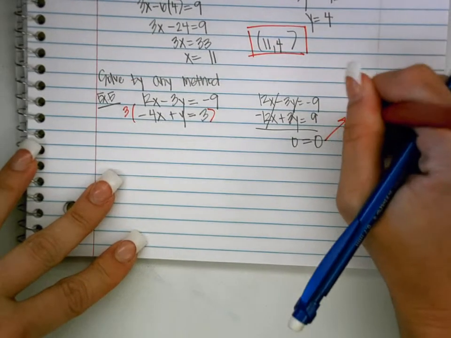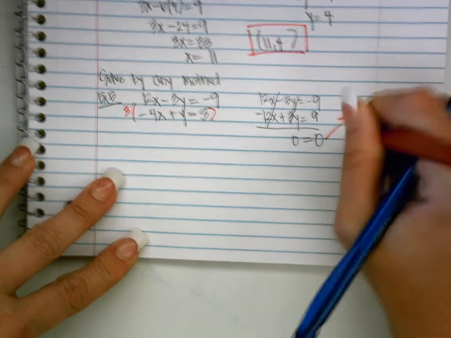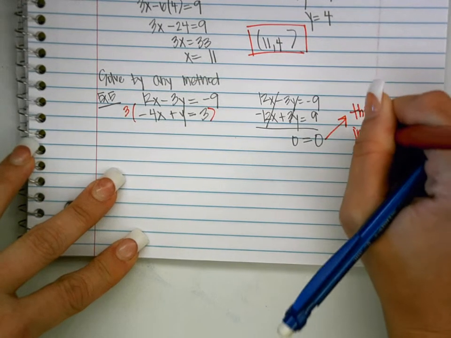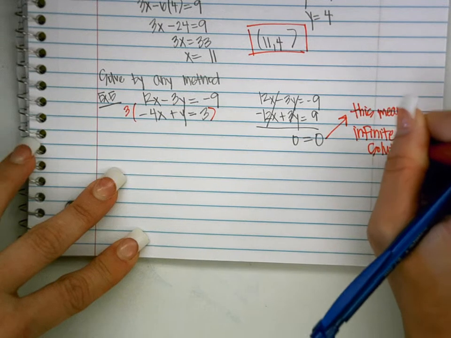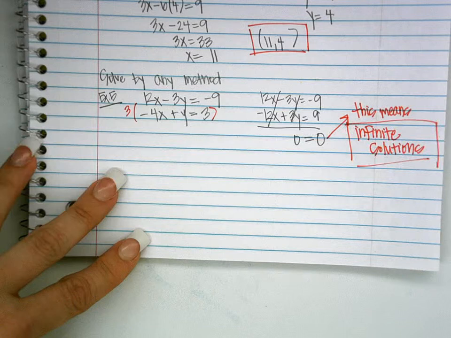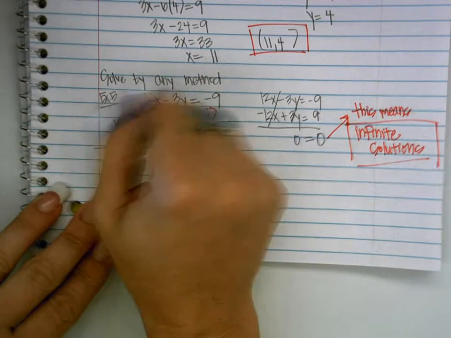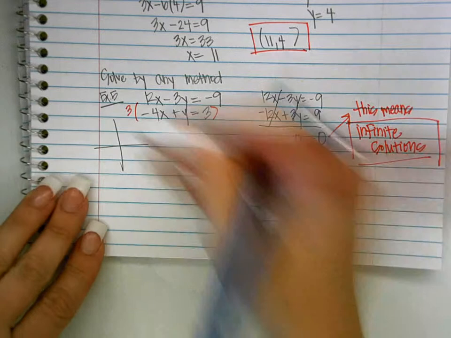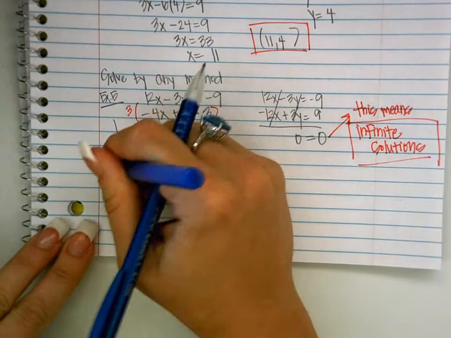this means there is an infinite number of solutions. This means infinite solutions. Okay, so the answer here is not 0, 0. The answer is infinite solutions. And what that means is that when you graphed these, basically one equation might have looked like this. The other line was the exact same line.